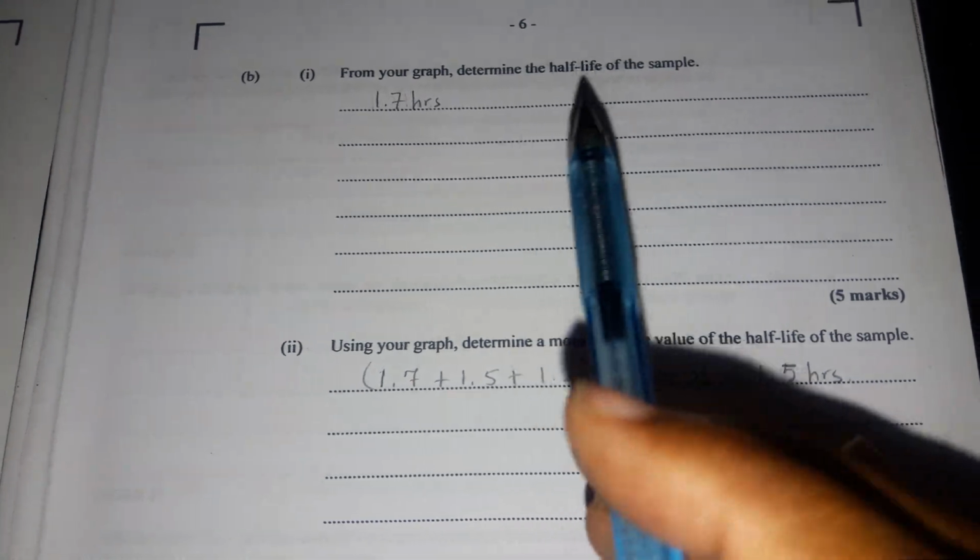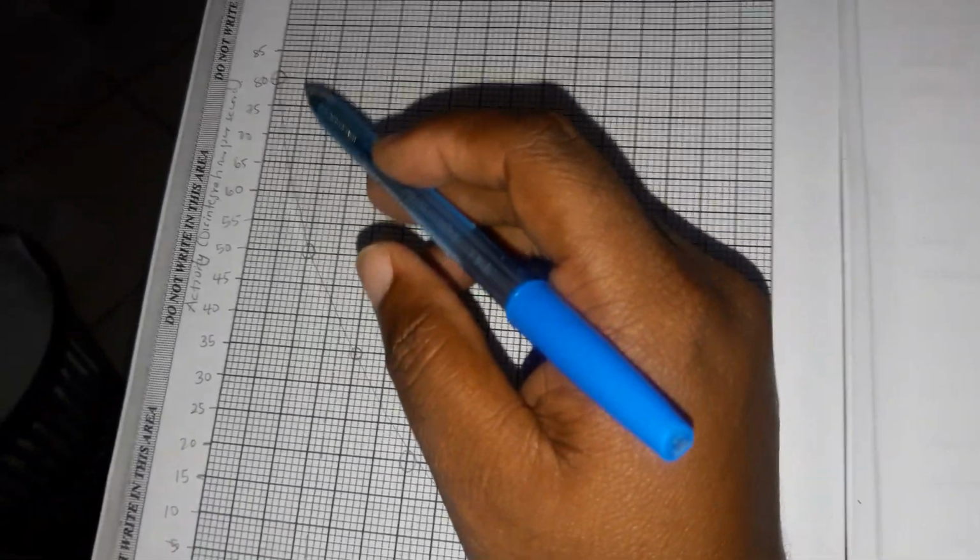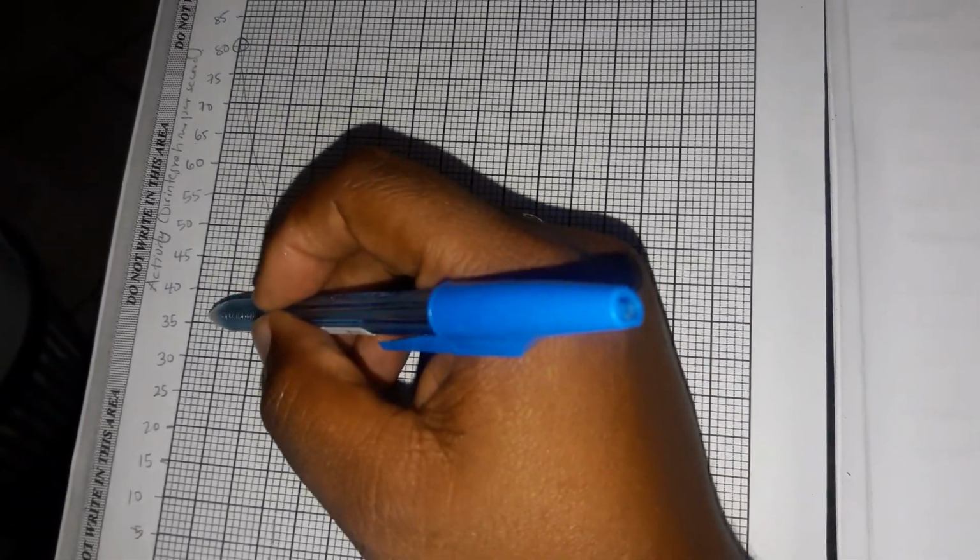The next question says, from your graph, determine the half-life of the sample. Half-life is the amount of time it takes for a sample to decay to half its original amount. It started out with 80 particles, and half of 80 is 40.